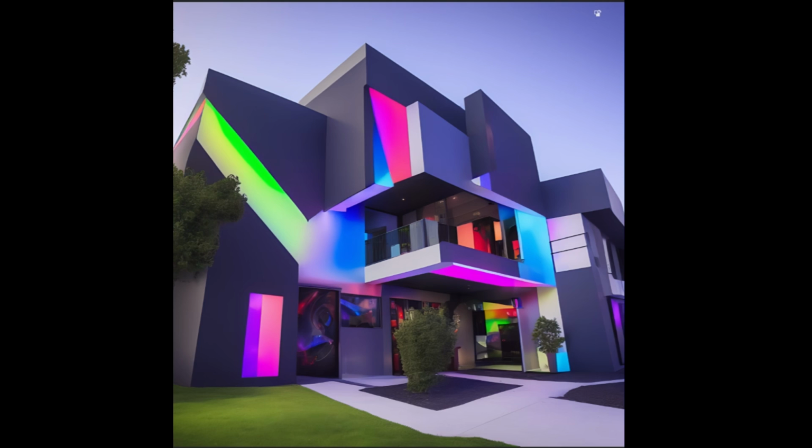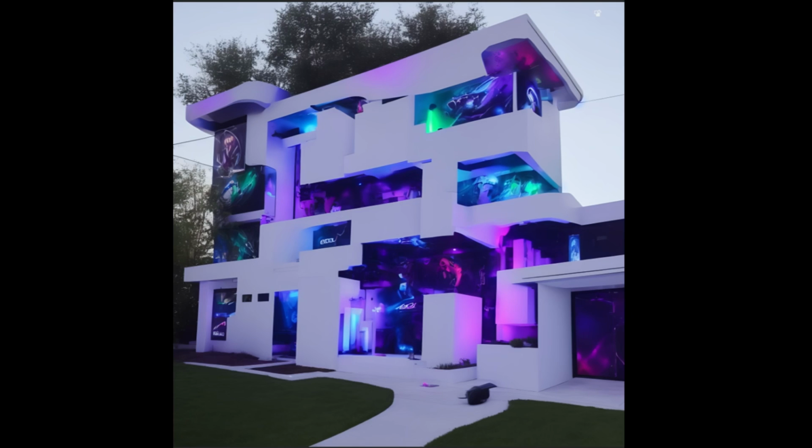I like all the accent colors. I like the gamer gray color. This one might be the most interesting because even though it doesn't make sense, it has gaming concept art inside of the mansion, which I actually like the style of.